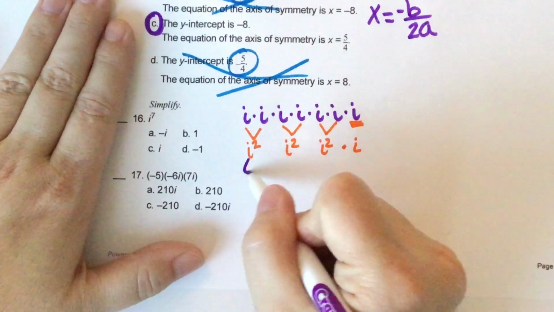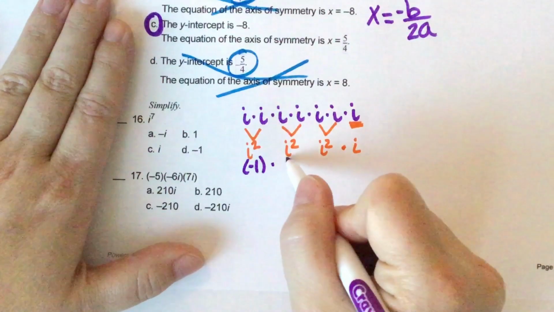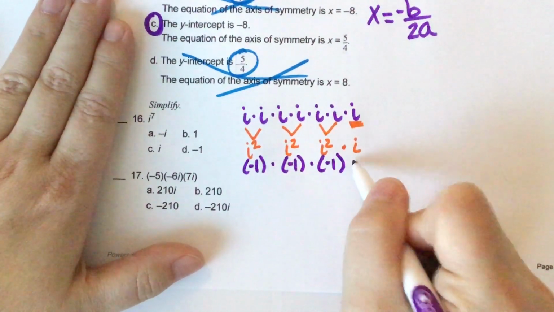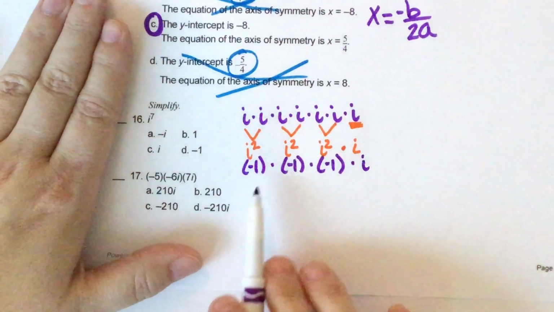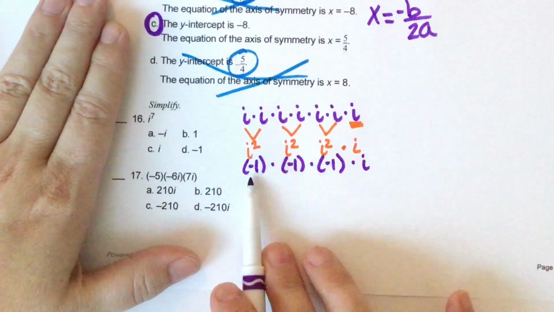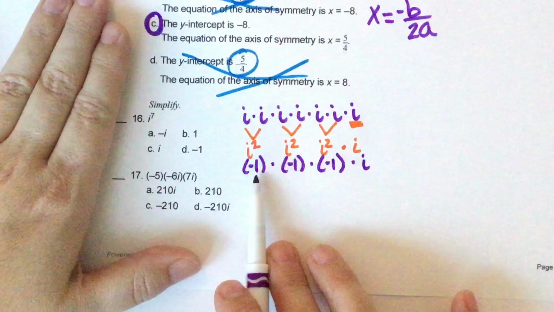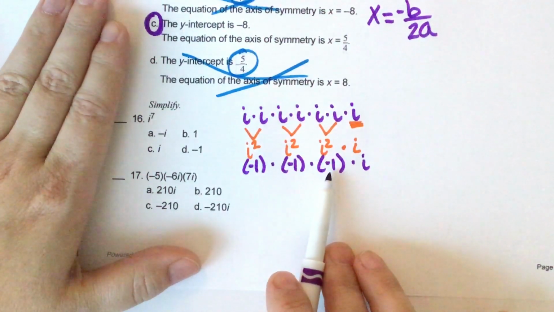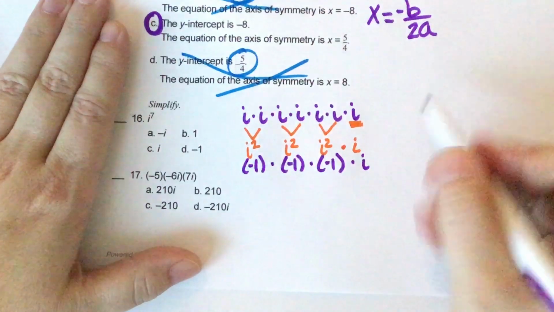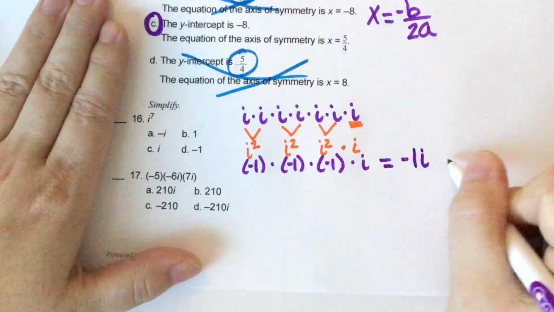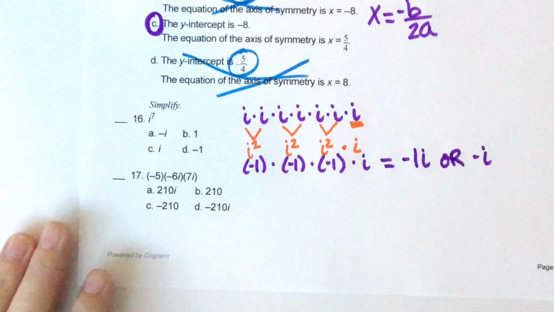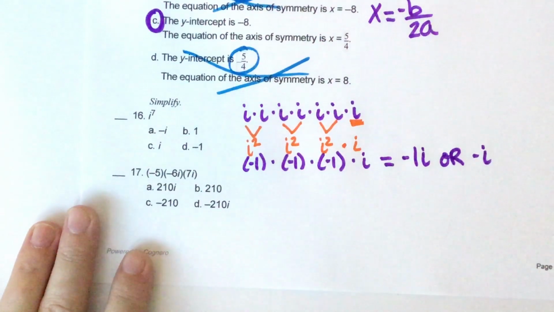So this is a negative 1 times a negative 1 times a negative 1 times an i. What's negative 1 times negative 1? Positive 1. What's positive 1 times negative 1? Negative 1. And what's negative 1 times i? A negative 1i, or a negative i. And so that makes it answer choice A.